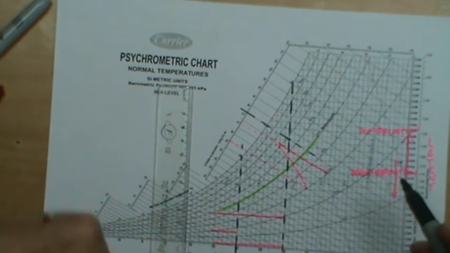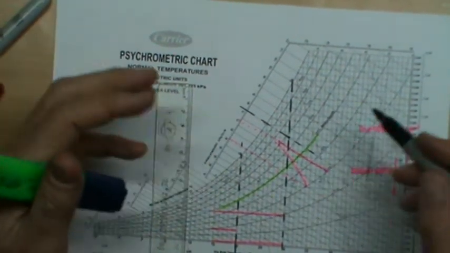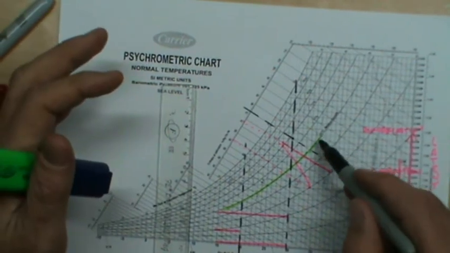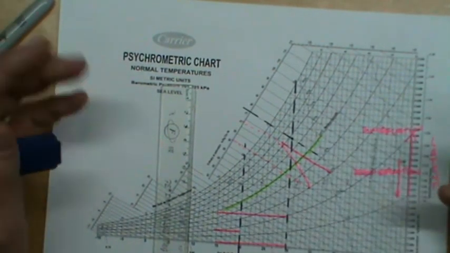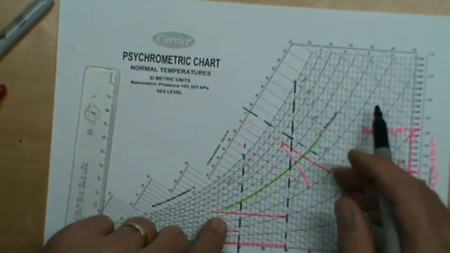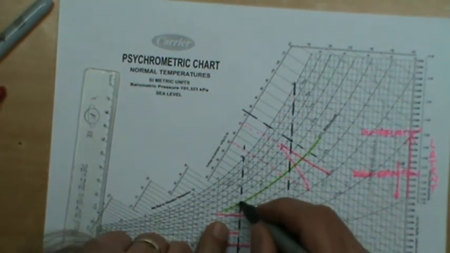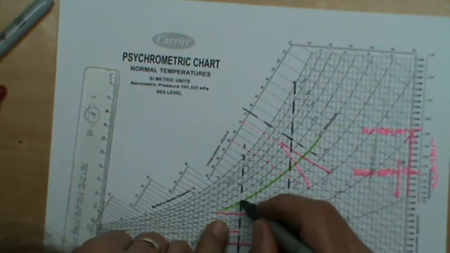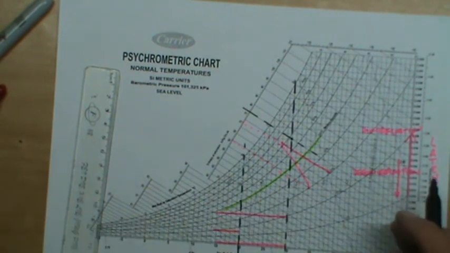So I always just, on this chart, make sure that I've got that line colored in. It just helps me. Might be a tip for you. So in other words, 20 degrees and 50% relative humidity is over there.